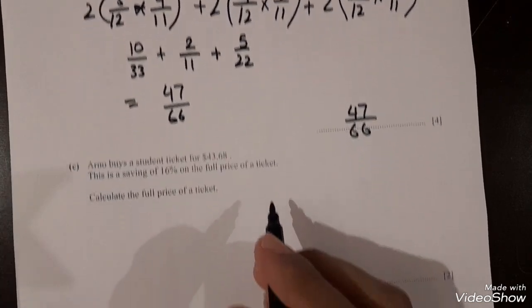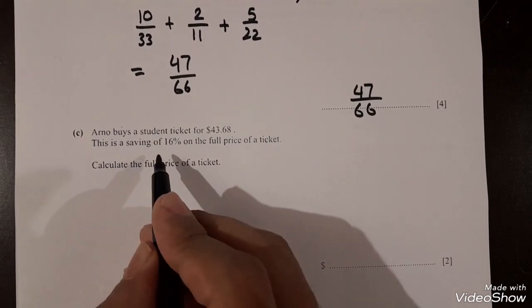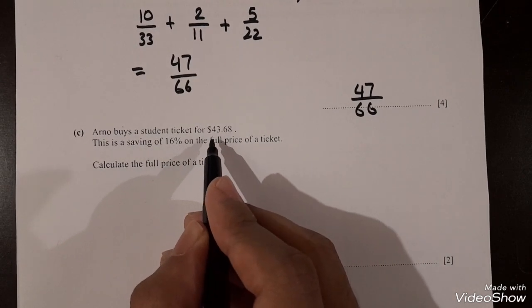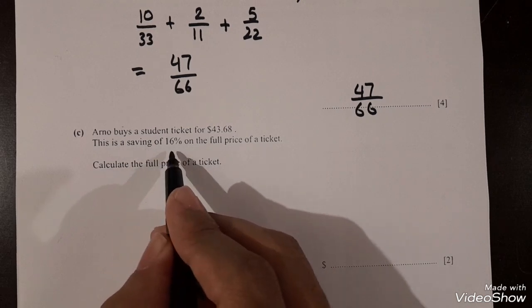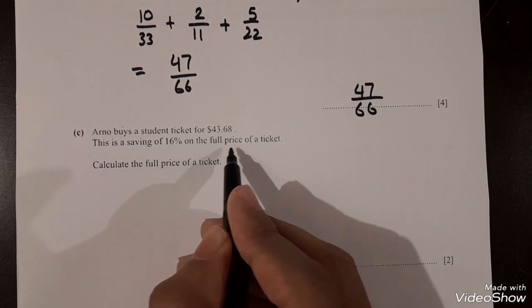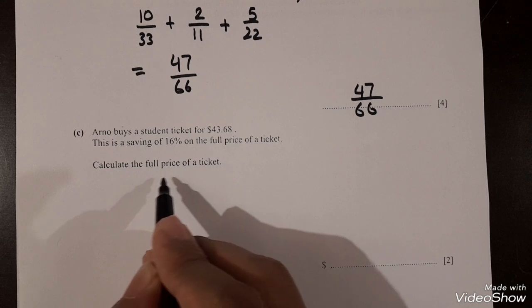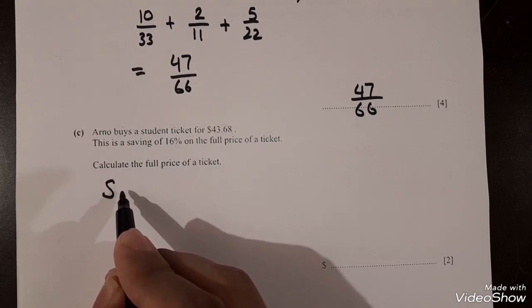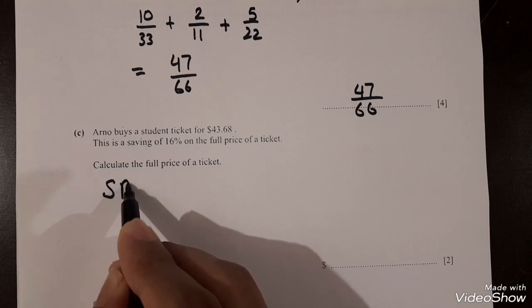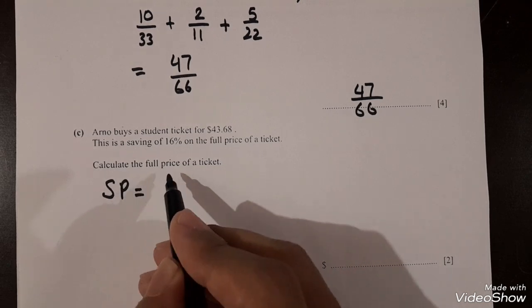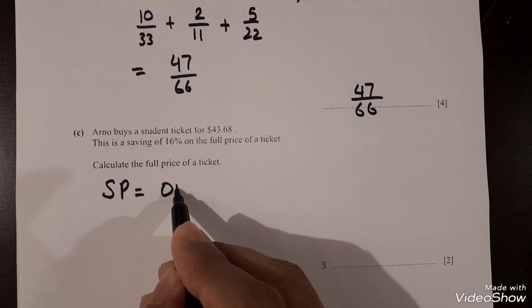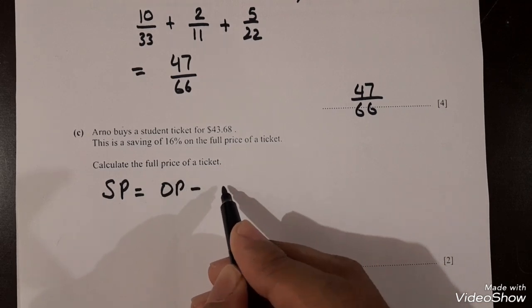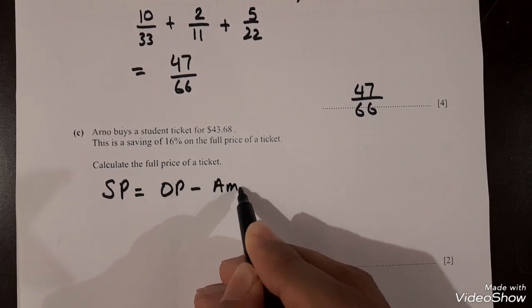Part C states Arno buys a student ticket for $43.68. This is a saving of 16% on the full price of a ticket. Calculate the full price of the ticket. So the selling price or the sales price is equal to original price minus amount reduced.